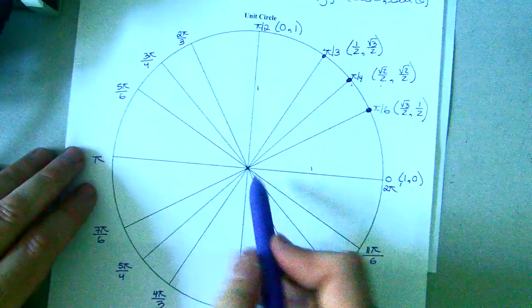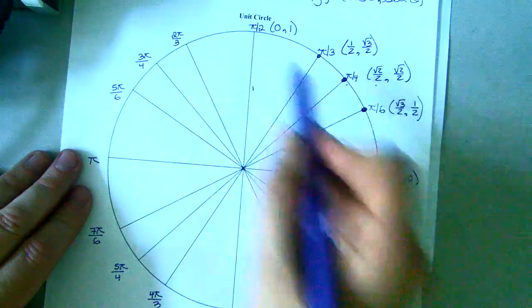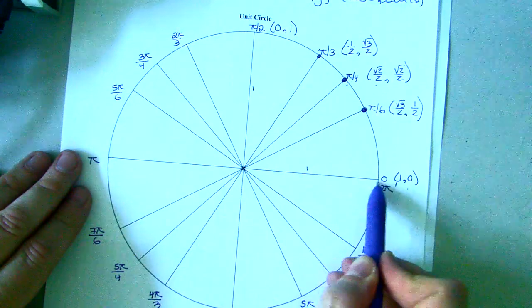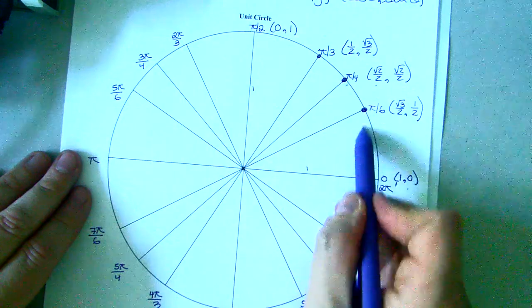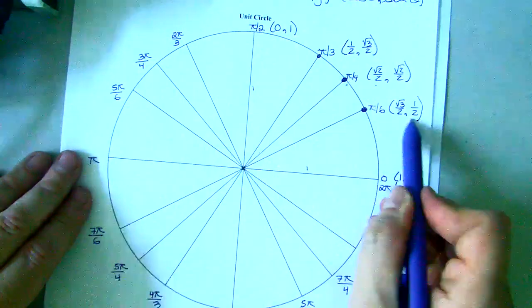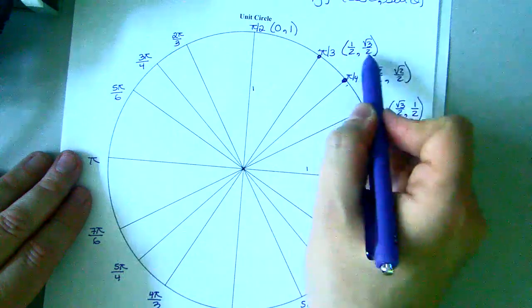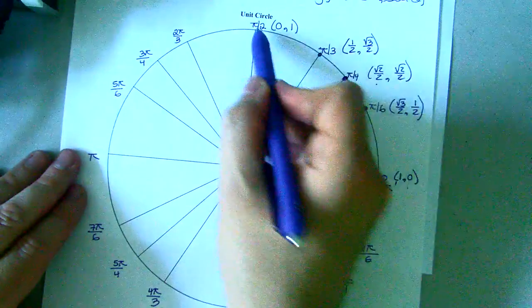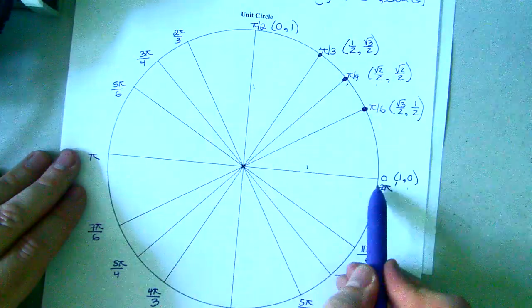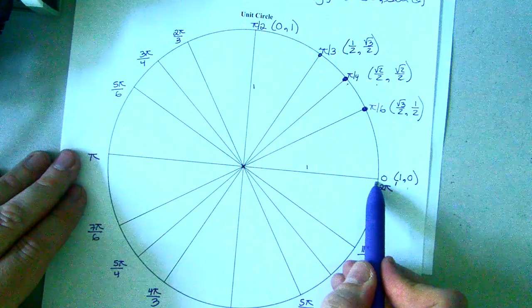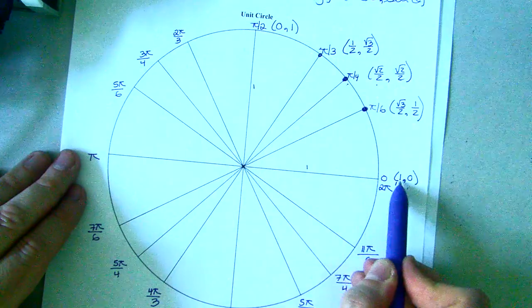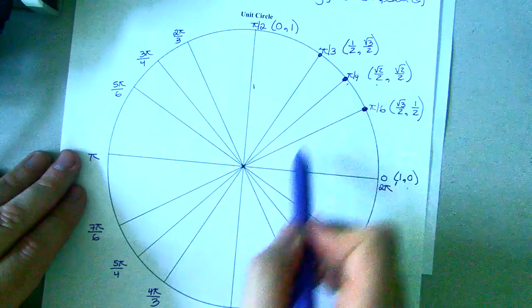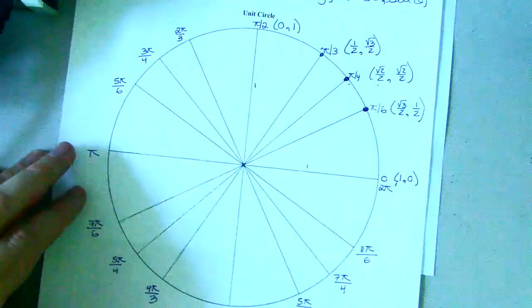What I'm noticing over here is as I go from 0 to pi over 2, my y-coordinate starts from the smallest thing and increases. This y-coordinate is 0. This one just a little above horizontal is the next biggest y-coordinate, 1/2. Then root 2 over 2, then root 3 over 2, then root 4 over 2, or 1. As I move along my unit circle, my y's are increasing. Also, my x's seem to be decreasing. This has my biggest x, 1. This is my next biggest x, root 3 over 2, then root 2 over 2, then 1/2, then 0.